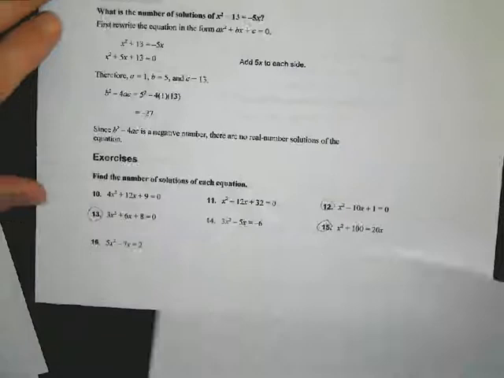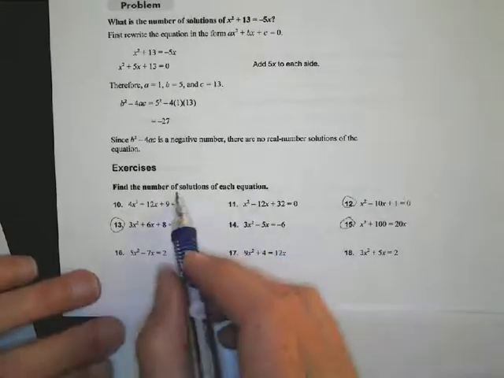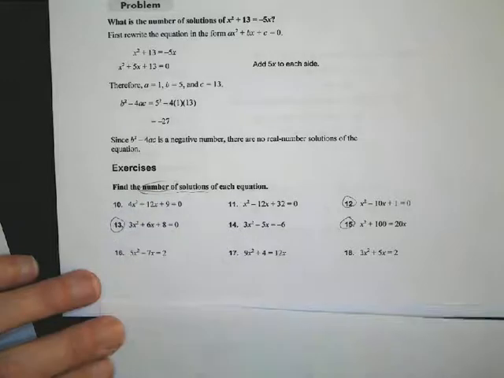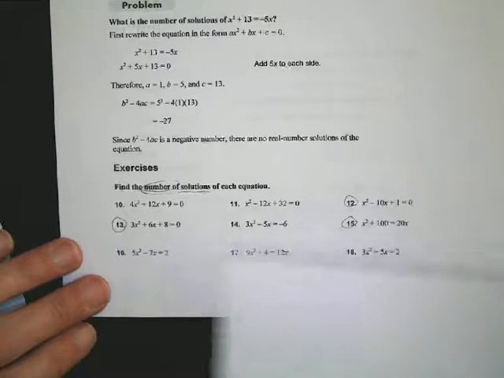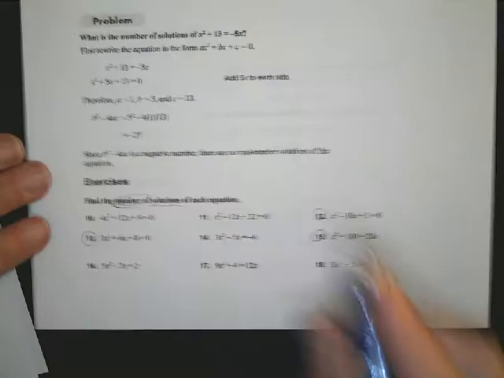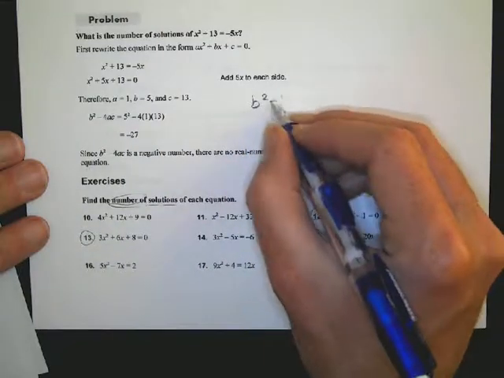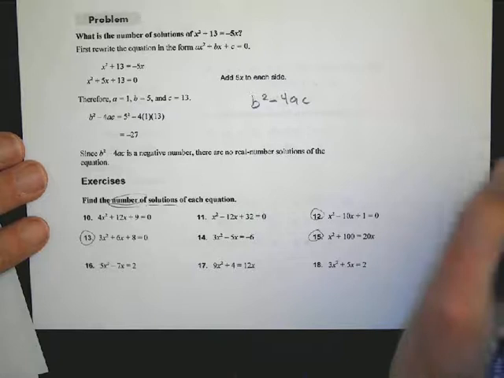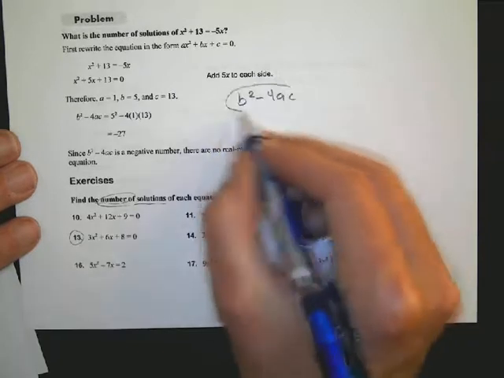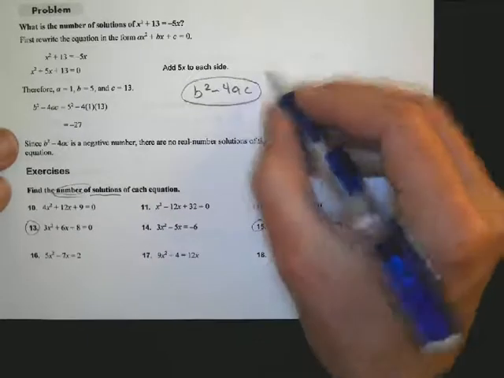I'm going to look at numbers 12, 13, and 15. What they're asking you to do on this side is to find out the number of solutions for each equation. Just the number. We're not actually solving it, just how many solutions you're going to have. To do that, all we really have to do is use the middle part of our quadratic formula, the b squared minus 4 times ac. And when we look at that part by itself, one of three things will happen.